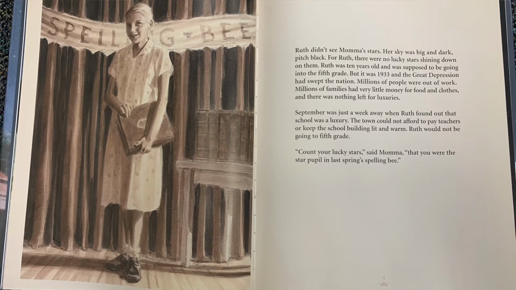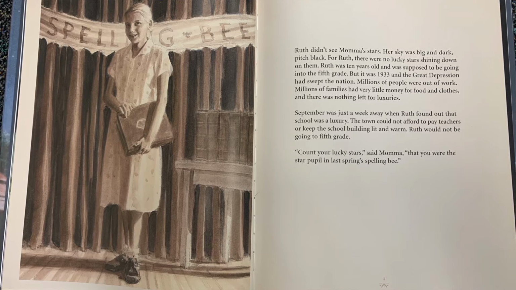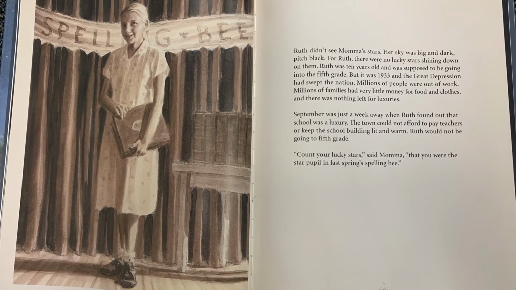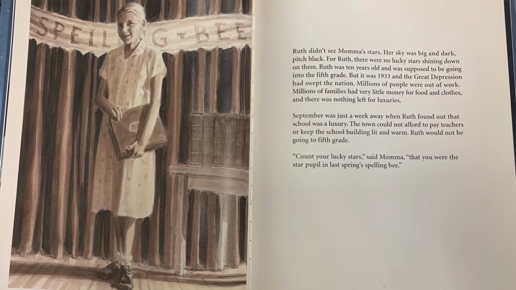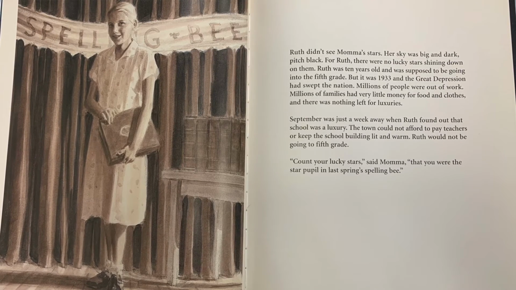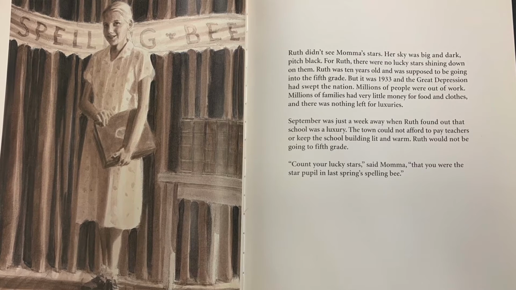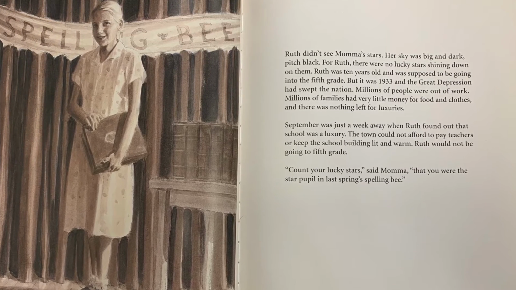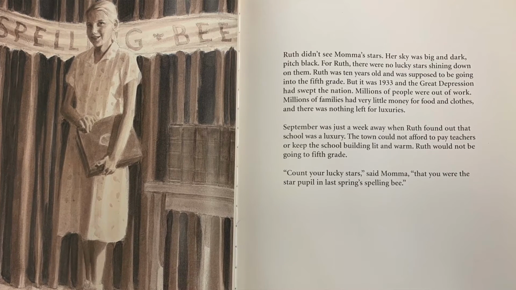Ruth didn't see Mama's stars. Her sky was big and dark. Pitch black. For Ruth, there were no lucky stars shining down on them. Ruth was 10 years old and was supposed to be going into the 5th grade. But it was 1933 and the Great Depression had swept the nation. Millions of people were out of work. Millions of families had very little money for food and clothes, and there was nothing left for luxuries.